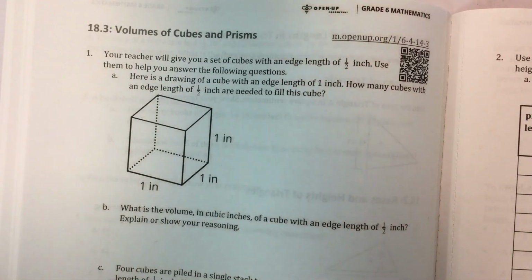Hello, today we are going to look at activity 18.3 called Volumes of Cubes and Prisms on page 110. So please follow along with me in your book on page 110. All right, so number 1 says, your teacher will give you a set of cubes with an edge length of a ½ inch. Use them to help you answer the following questions.